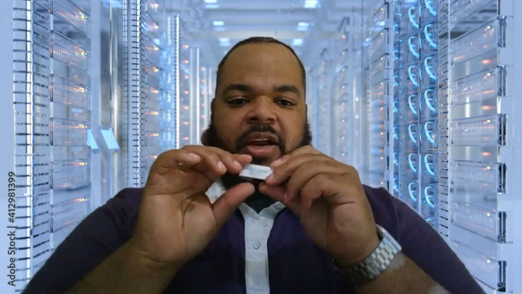So the first thing we want to go over is data at rest. Data at rest is just data that's not being used. It's stored away on a hard drive. It's not being transferred between devices or networks. So in a sense, this right here is a good example of data at rest.